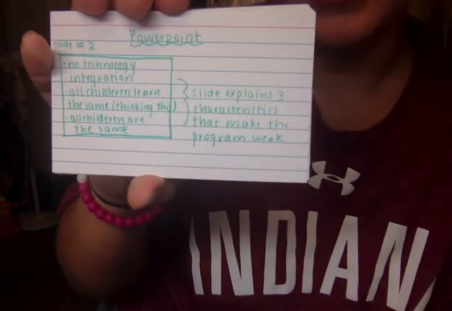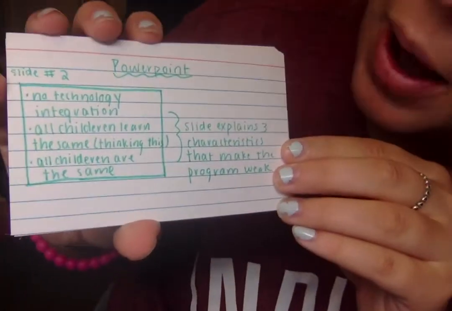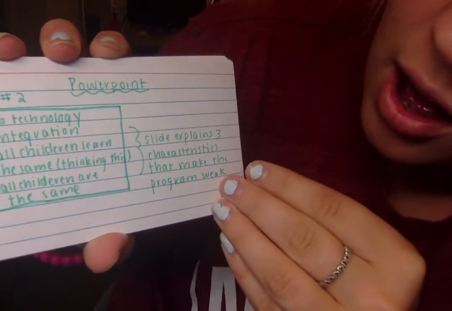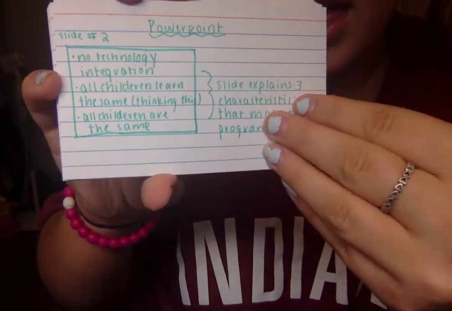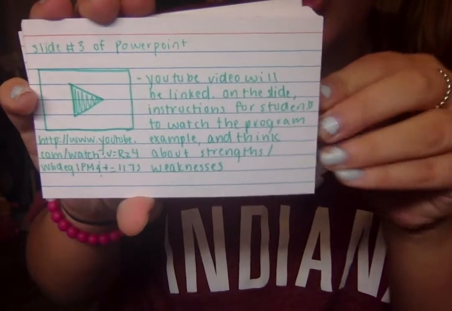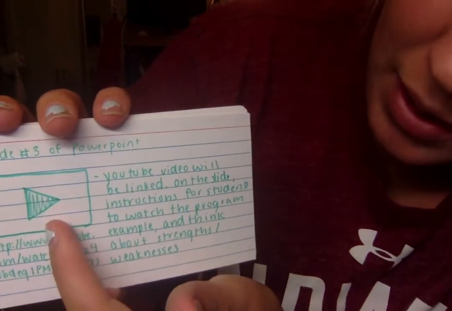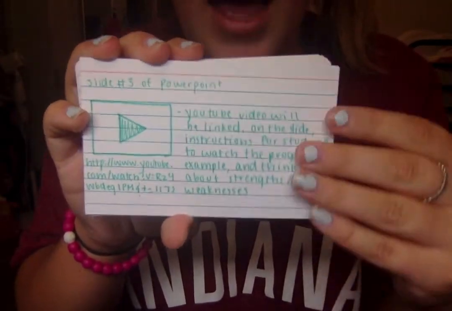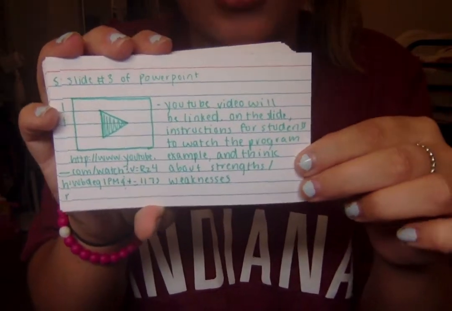So the slide number 2 is then going to talk about things that make a program weak. So like not integrating technology, thinking that all children learn and think the same way, and that all children are the same pretty much. So in slide number 3, students are going to be provided a link to a YouTube video where they're going to be able to click that, and they're going to have an example of a program that actually currently exists, and they're going to think about the strengths and weaknesses just based on the little information that they have so far.